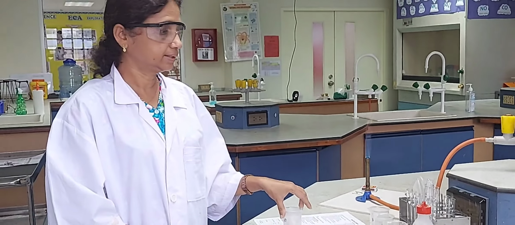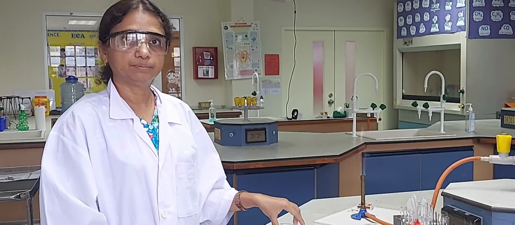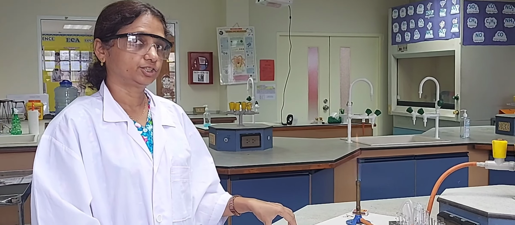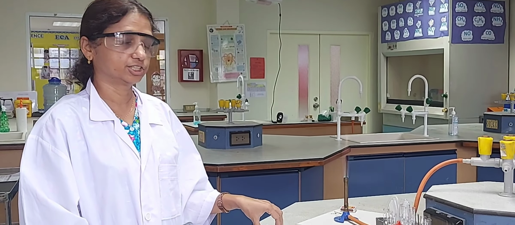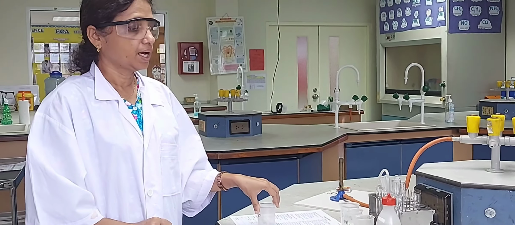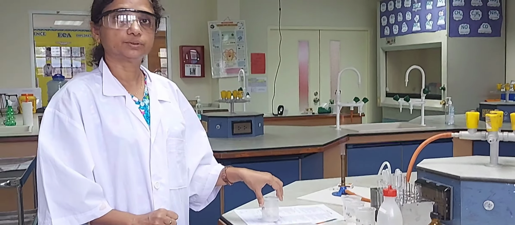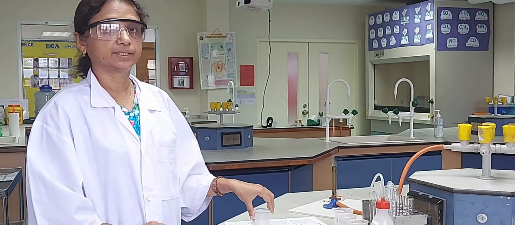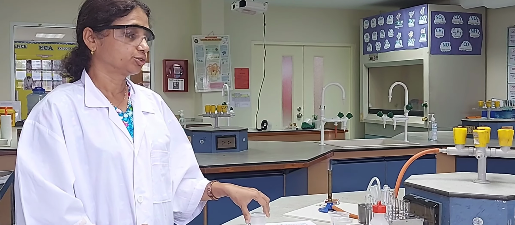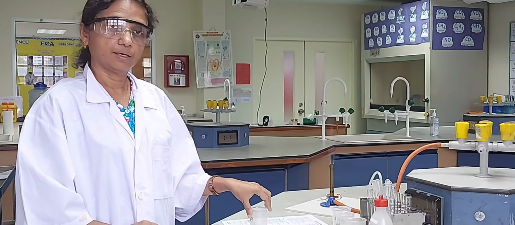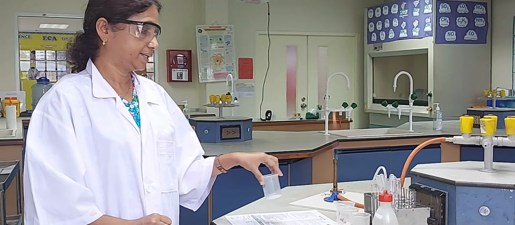In this, calcium hydroxide and barium hydroxide are from group 2 metals, and sodium hydroxide is in group 1, and copper oxide is in the transition metal series. So you have 4 metal oxides and hydroxides there.